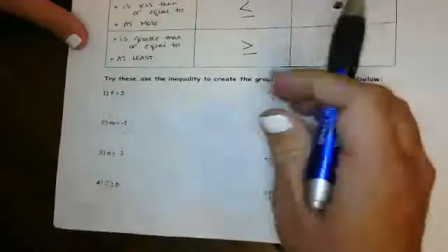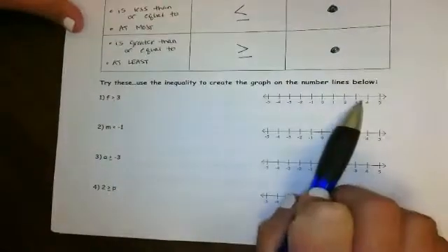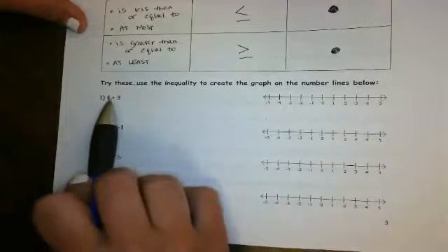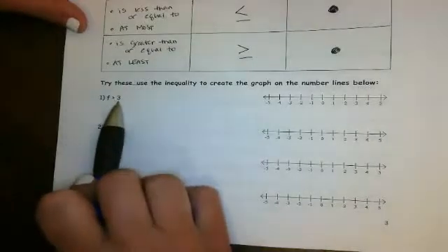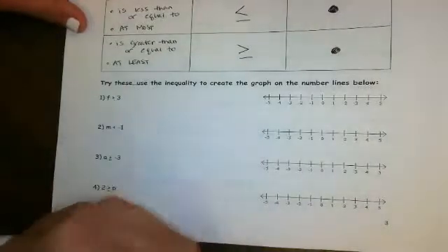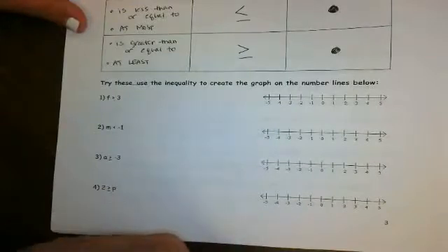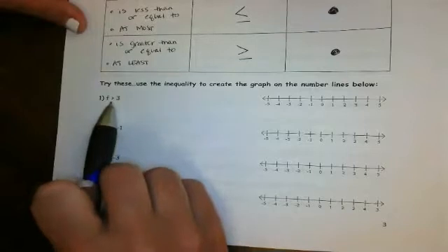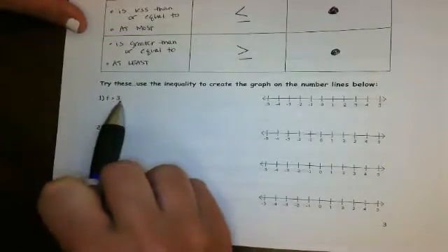Okay? So now what we're going to do is take our inequality and graph it on a number line. What this says is F is greater than 3. Let's give F some context. Let's say F is frogs, okay? So this means I have greater than 3 frogs.